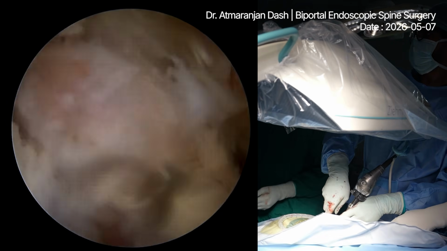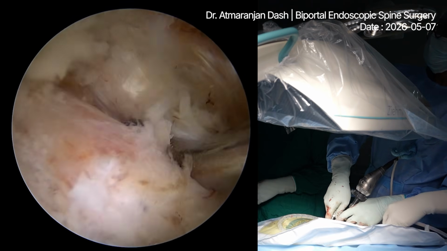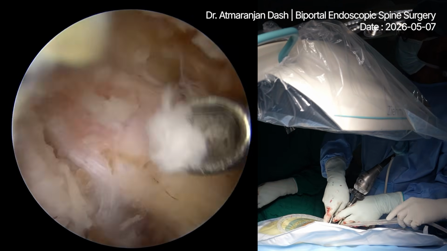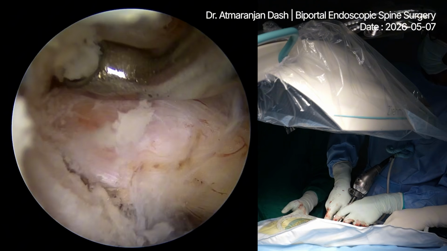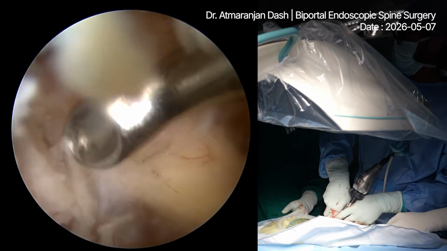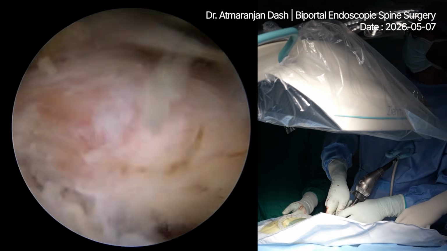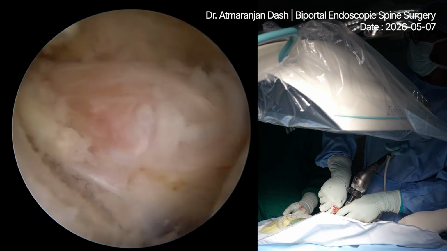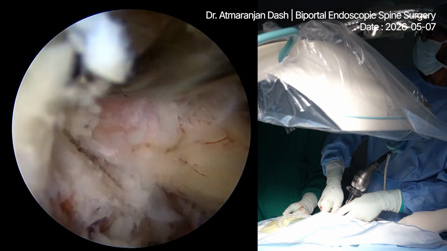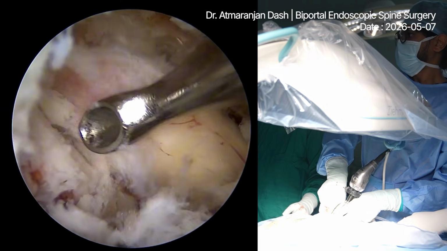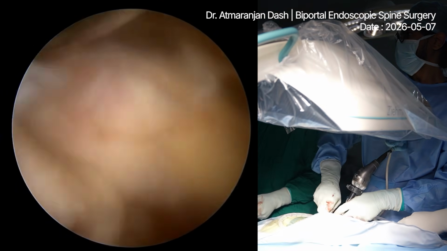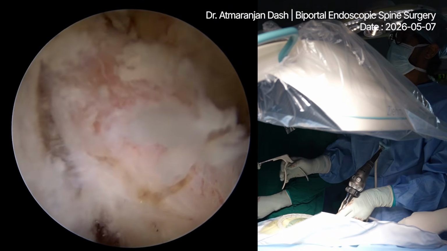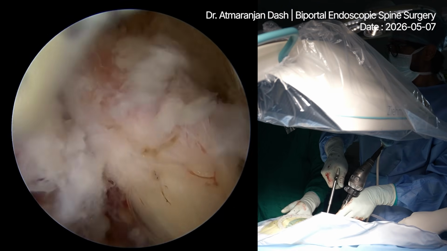Okay, very good. Okay. Epidural fat has come, huh? Okay. Curved, a little more curved.